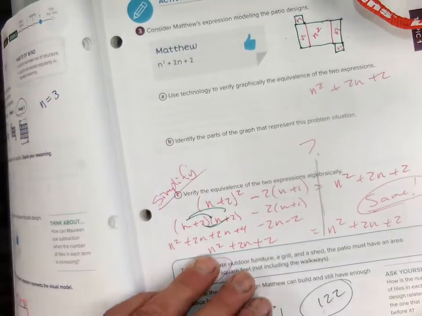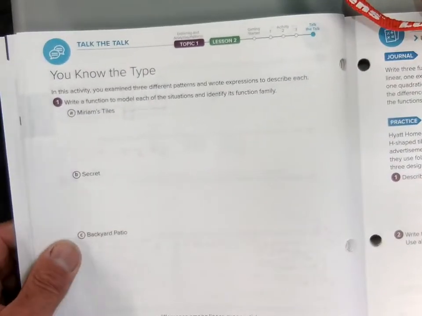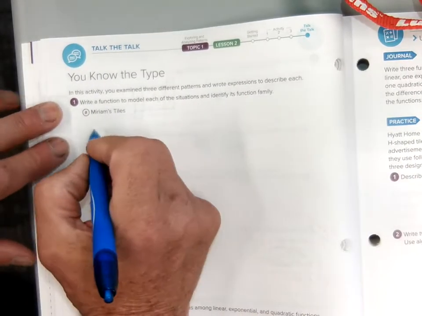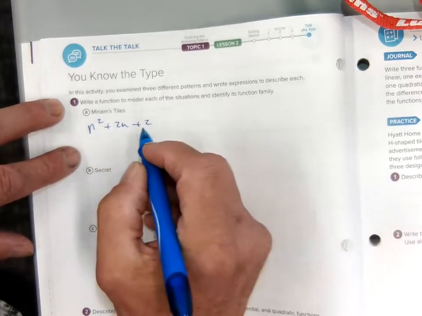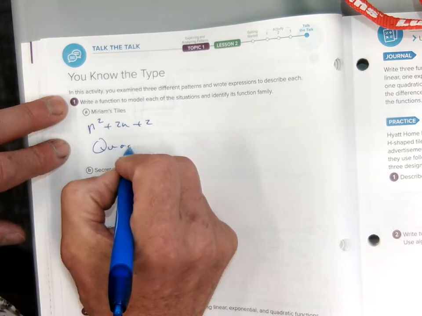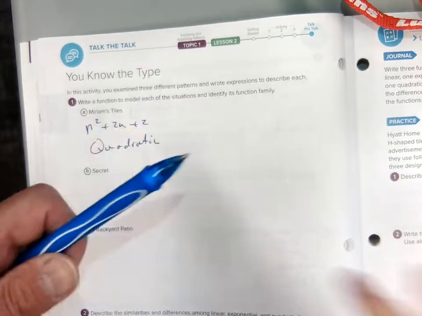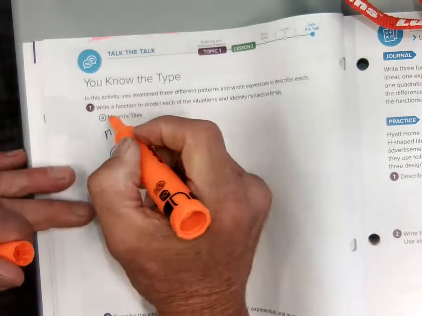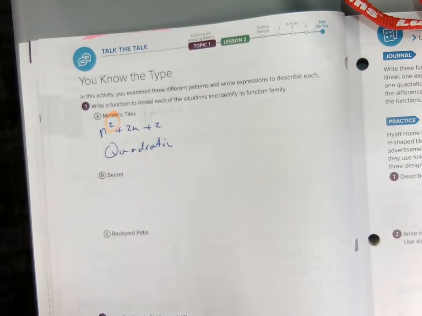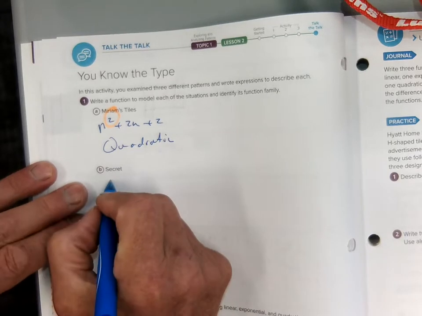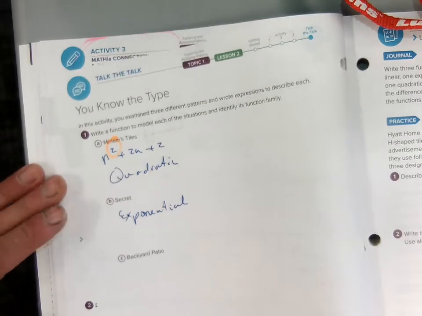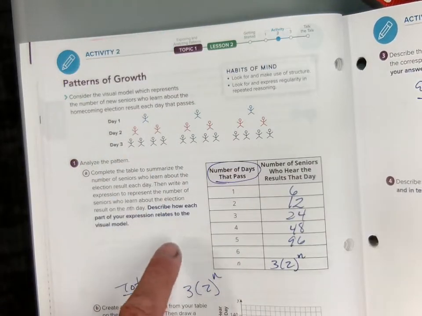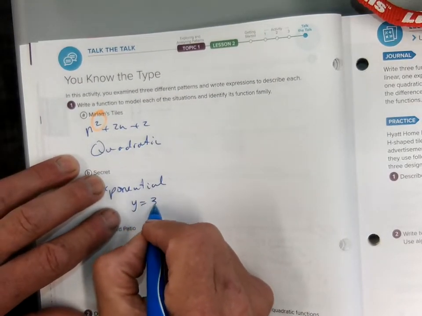Okay, and then on the back part of this page, we say, okay, well, what do we know? Miriam's tile has to do with a quadratic because it's n squared plus 2n plus 2, or her formula. Either way, this is a quadratic. It's quadratic because of the n squared, right? The secret is exponential. It's exponential because, we'll go back to it, we are multiplying by 3. 3 times 2 to the n, it is y equals 3 times 2 to the n.